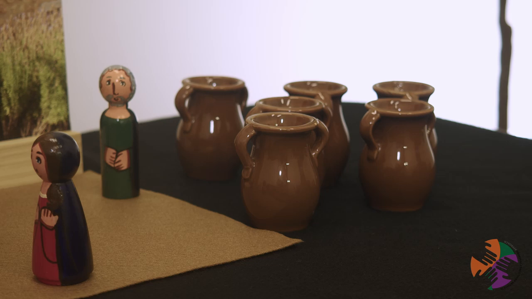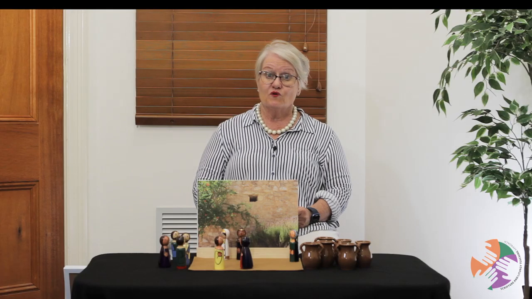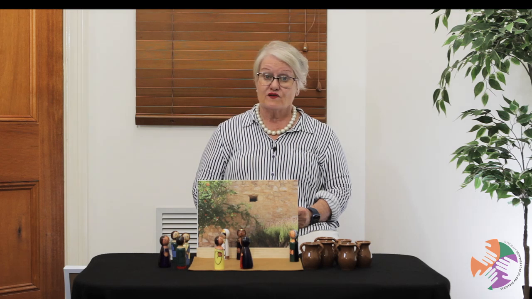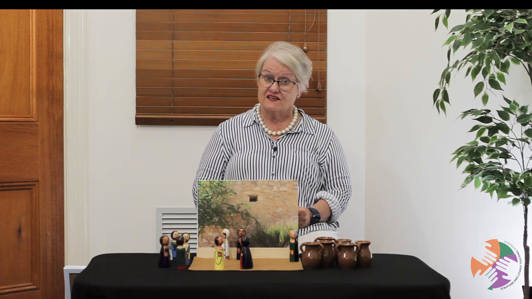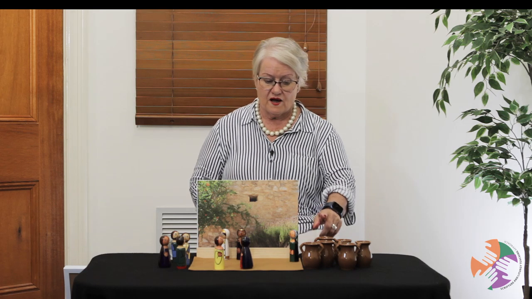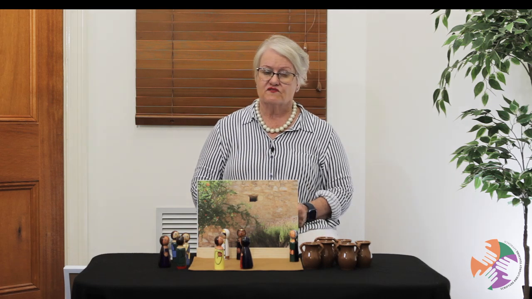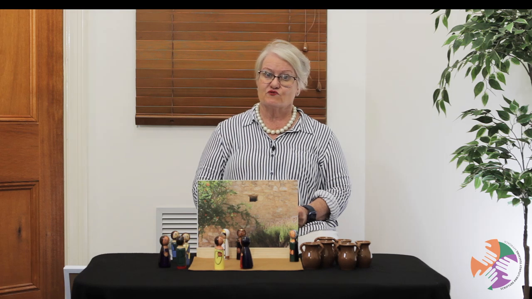Another thing you need to know that's mentioned is 1 gallon. What is 1 gallon? Well, 1 gallon is about 4.5 litres. 20 gallons is about 80 litres. So you imagine how much water is going to be in each one of these jars if they were full-sized.